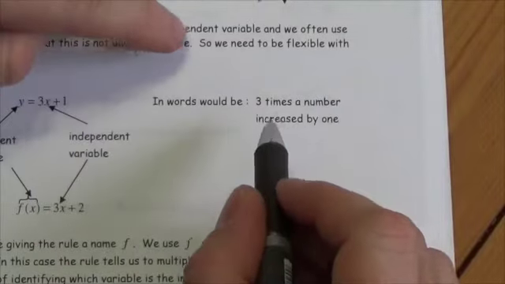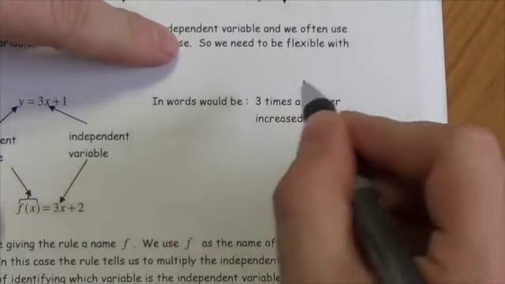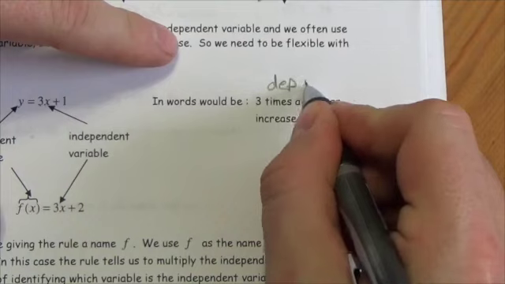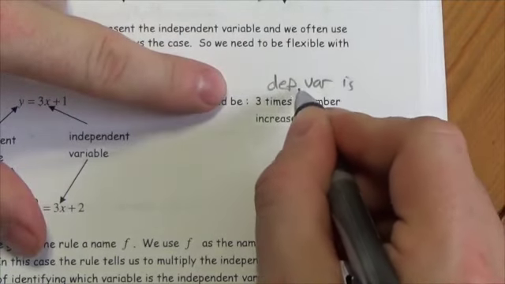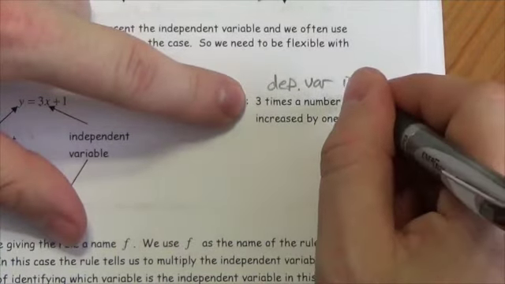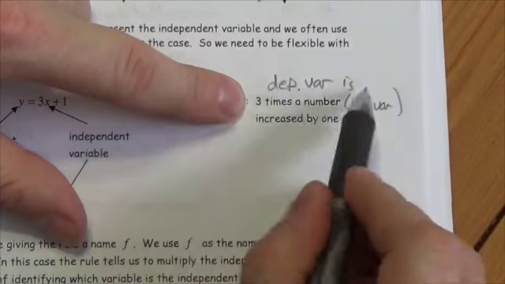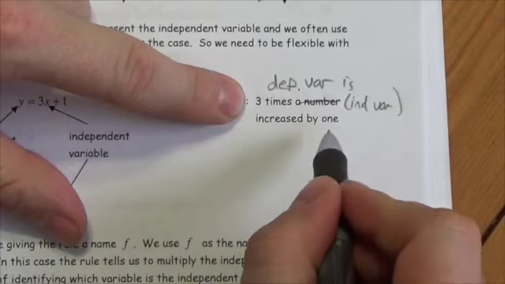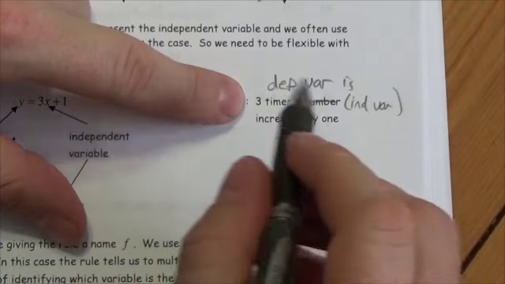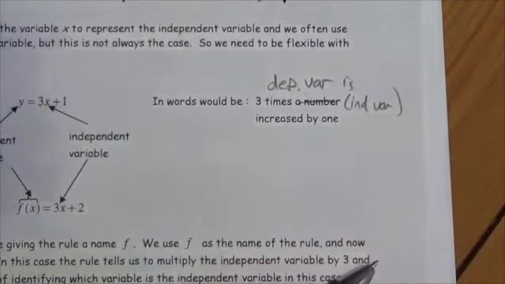In this particular case here, the dependent variable is 3 times a number. Now that particular number is the independent variable. So 3 times the independent variable increased by 1. That is the relationship that we have here.